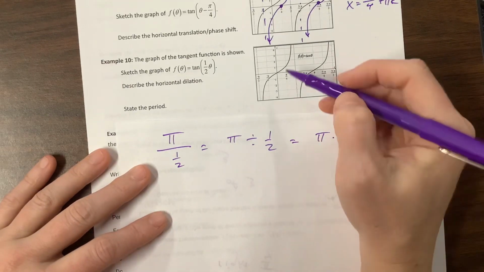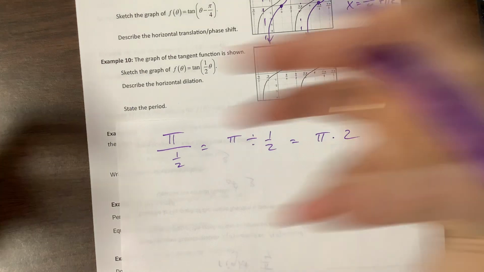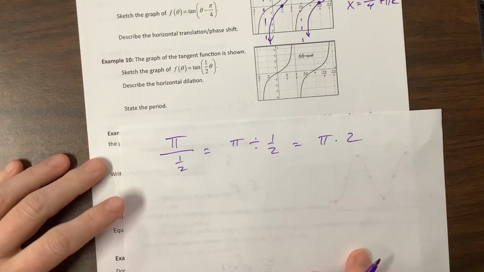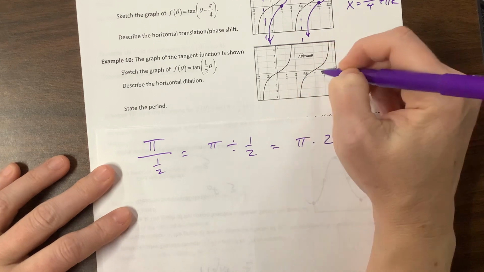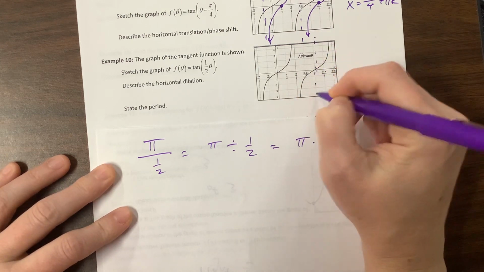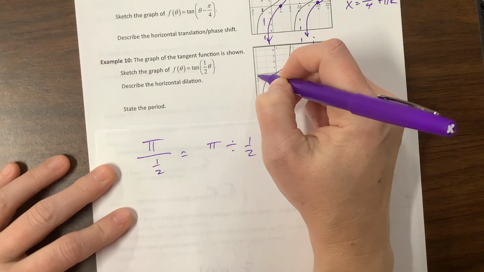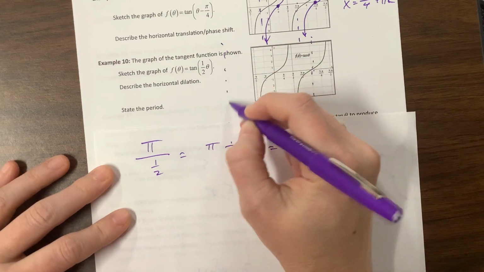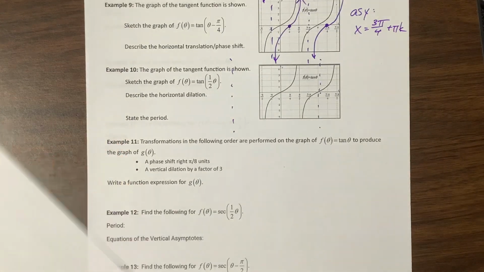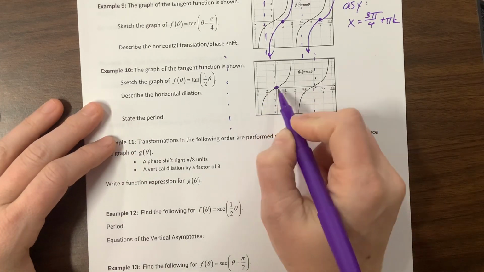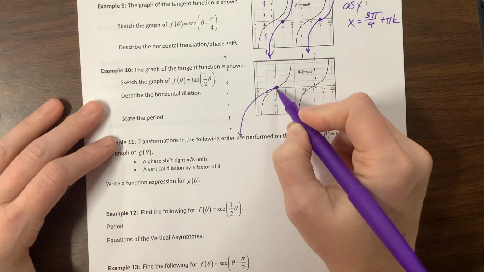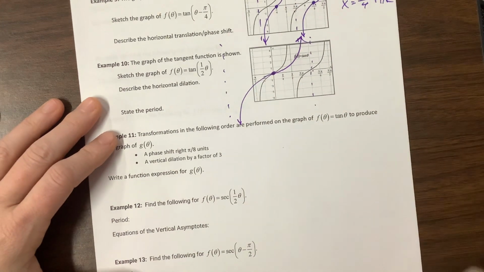That means everything is stretched away by a factor of 2. Where we used to have an asymptote at pi/2, we now have one at pi, and where we had one at negative pi/2, we now have one at negative pi. Everything gets pulled apart, and it's doing something like this.